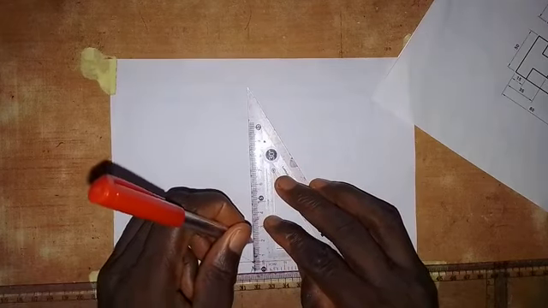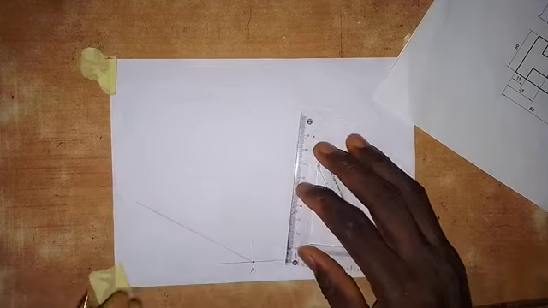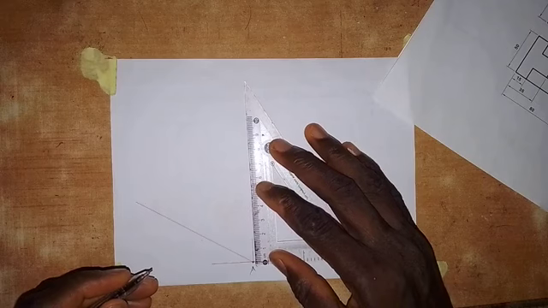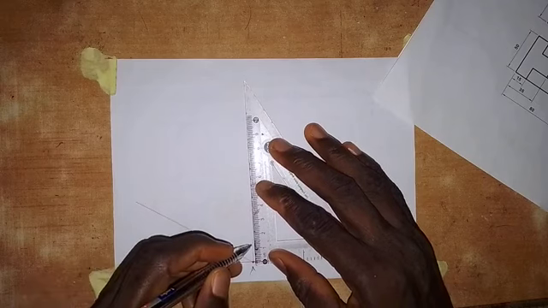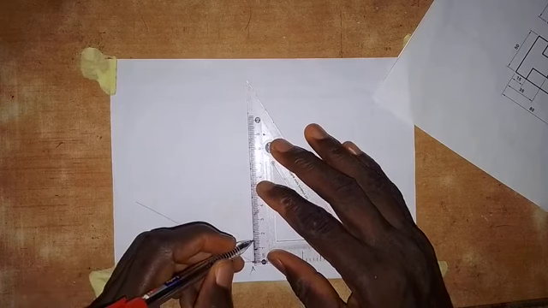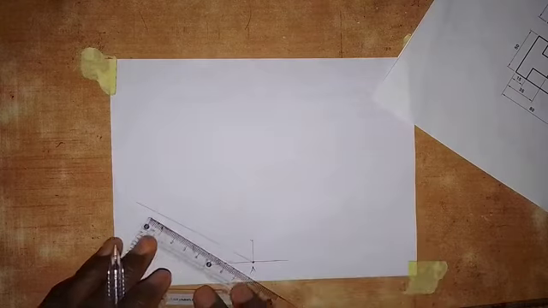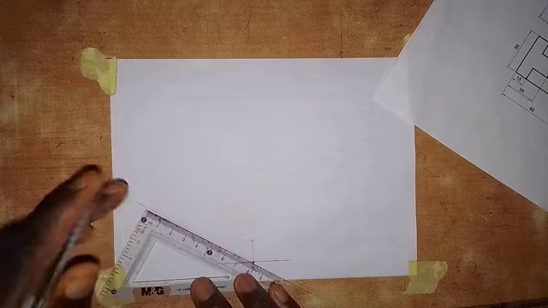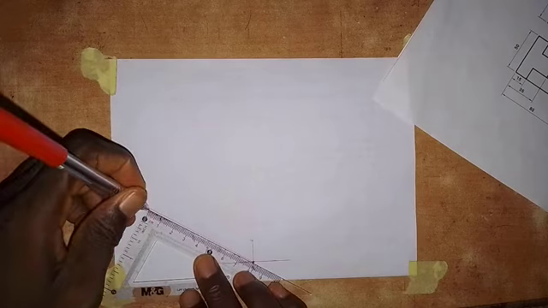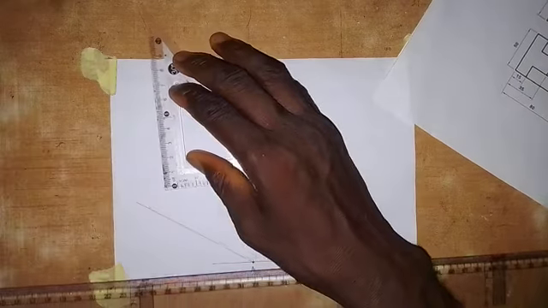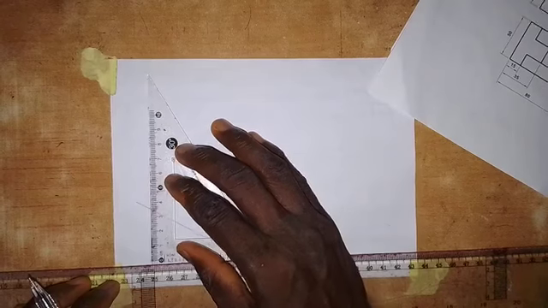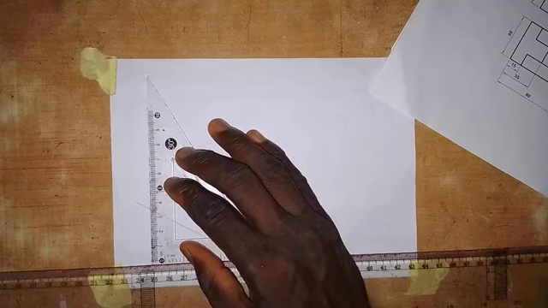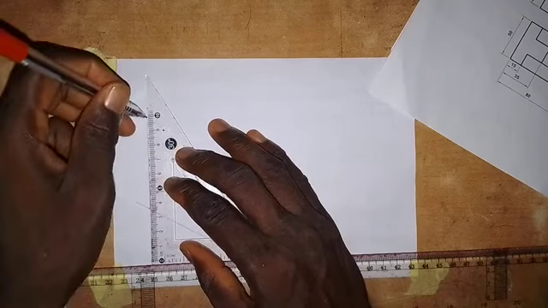So this is the short vertical line here, and then we are going to take measurements here. From this point A, take 15 millimeters up. Then you come to this point A and take a measurement of 80 millimeters to this end. So this is 80 millimeters. At this point, we are going to draw a vertical line like this.